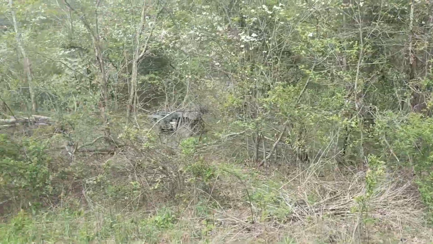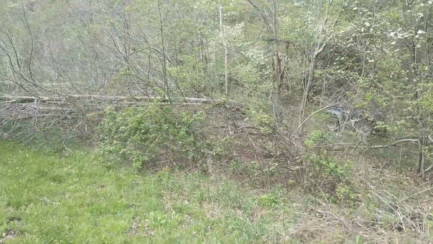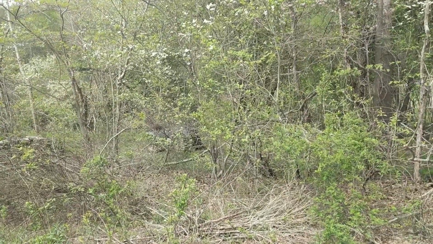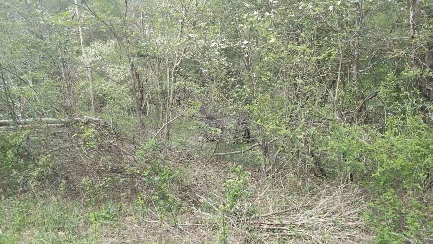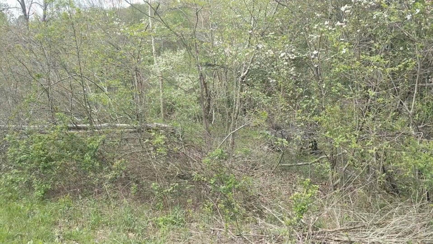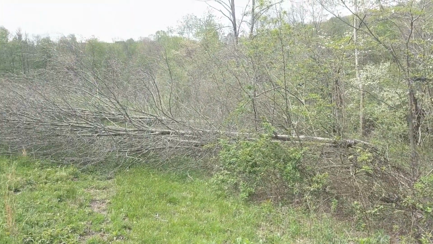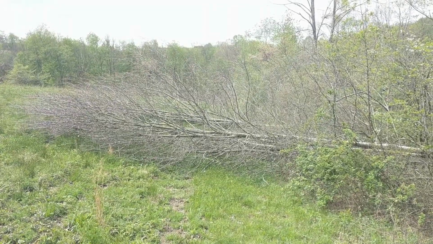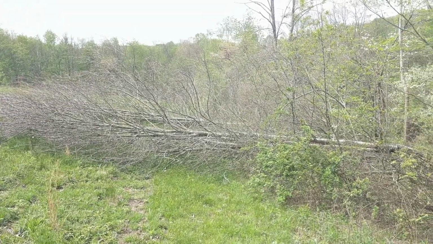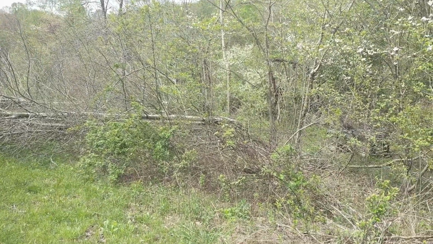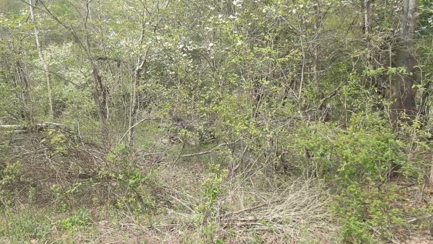I'm in a different part of the property, in the upper field, and here they actually drop the trees along this old access road, farm road, and the fence row here, and they actually drop the trees out into the field. And the idea here is to create a transitional zone for habitat for wildlife.